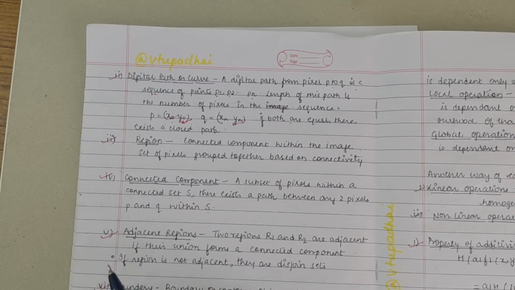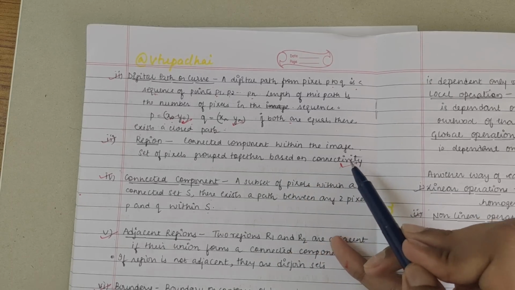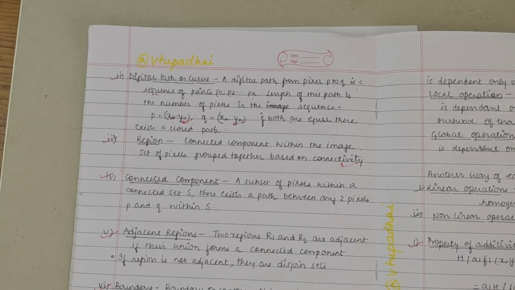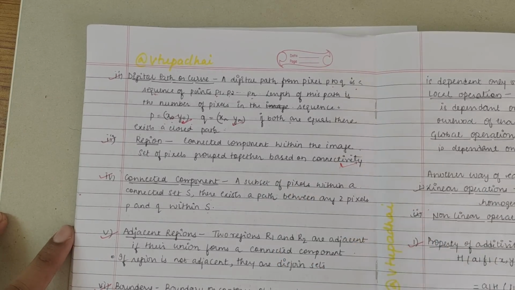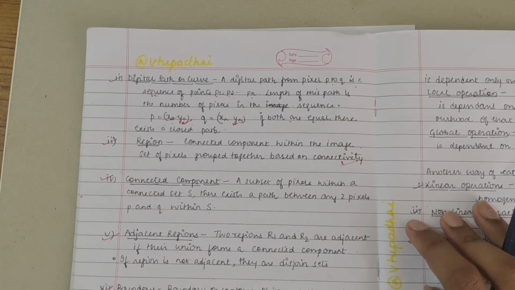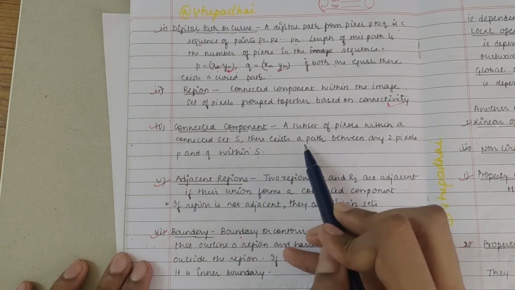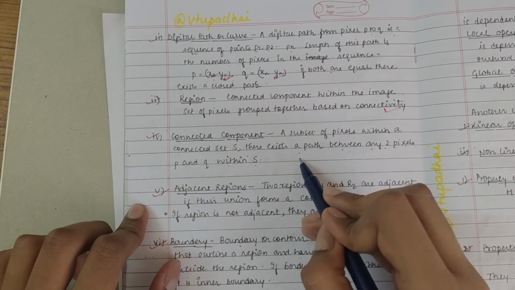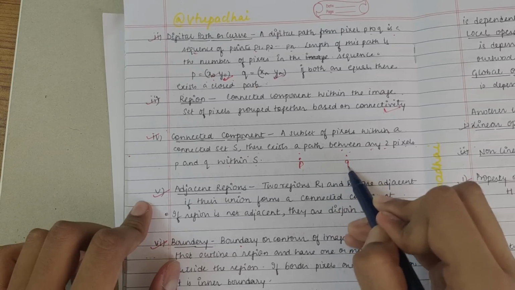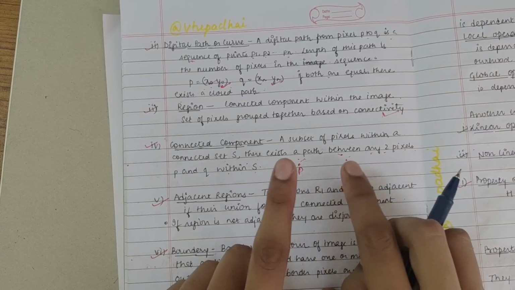Next is region. Region is the connected component within the image, the set of pixels grouped together based on a certain connectivity. So it's very much understandable. We have already seen in the previous connectivity parts like N4 of P and N8 of P, where connected components are done based on certain criteria. Next is connected component, a subset of pixels within a connected set S. There exists a path between any two pixels P and Q within S. That means if I have two pixels P and Q, there should be a connected path and there should be a connected component so that these two pixels are present.